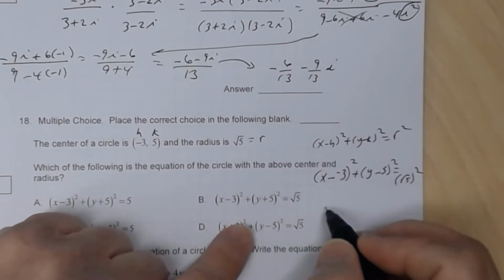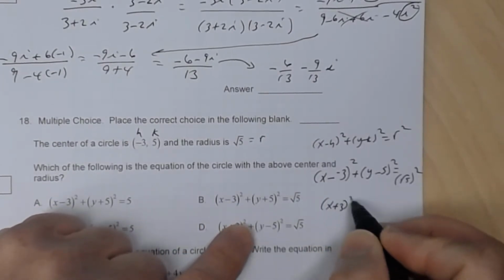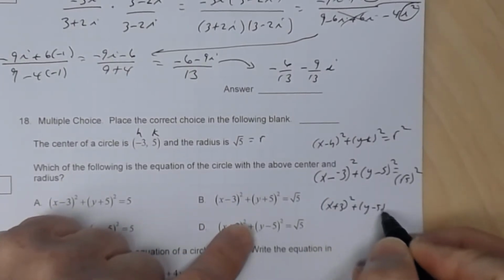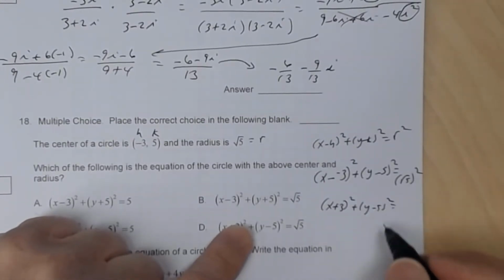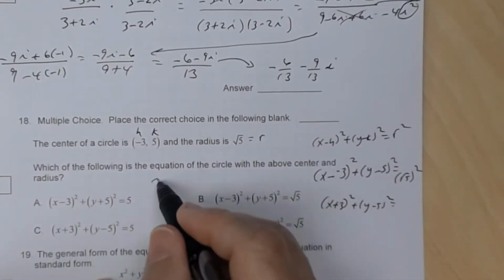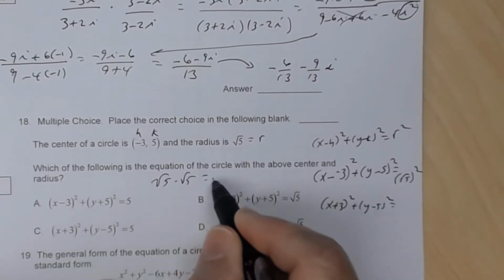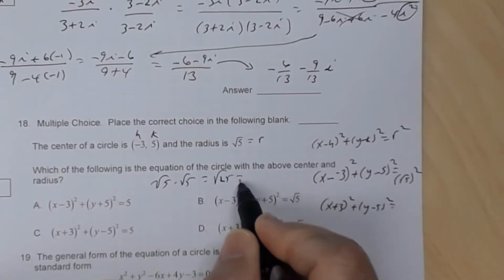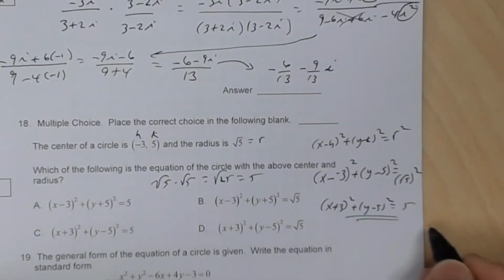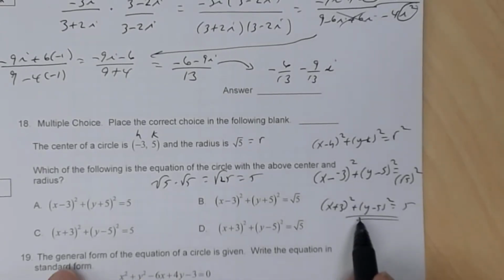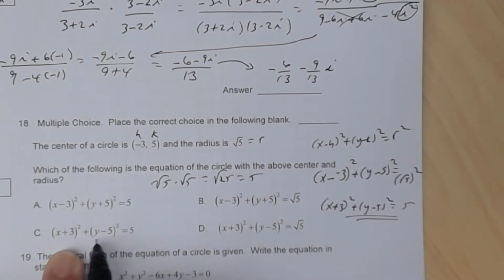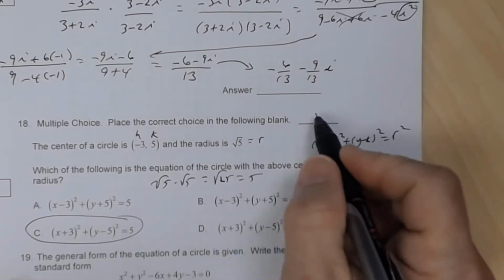So x minus negative 3 becomes x plus 3 squared, plus y minus 5 squared, and then the square root of 5 times the square root of 5 is the square root of 25, which is just 5. And so that's going to be your answer, so you look for this one. The one that applies here is C. So C is your answer.